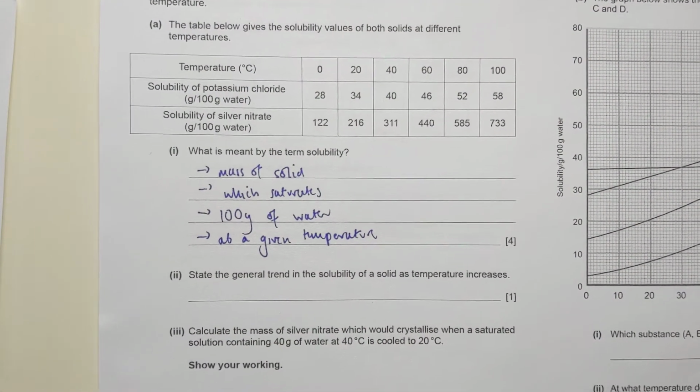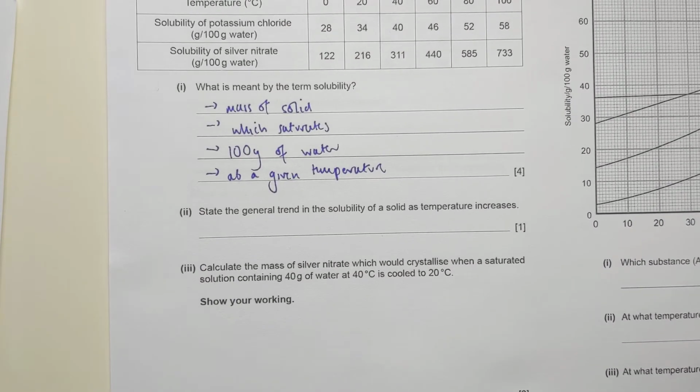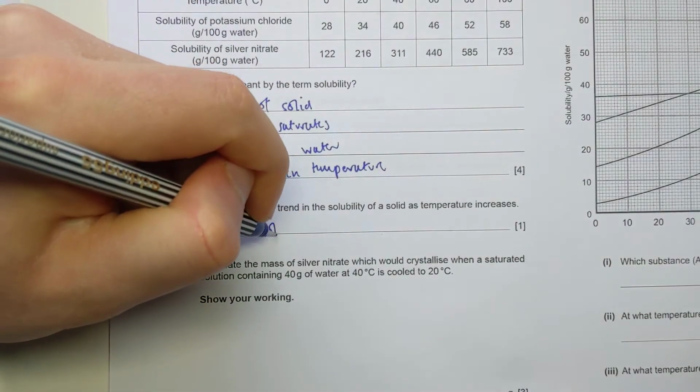for the exam. Part 2, just a wee 1 marker: state the general trend in solubility of a solid as temperature increases. That's just a wee bit of recall. So for pretty much every solid, as you heat up the water, it's going to be able to dissolve better. So you just need to say that the solubility increases.